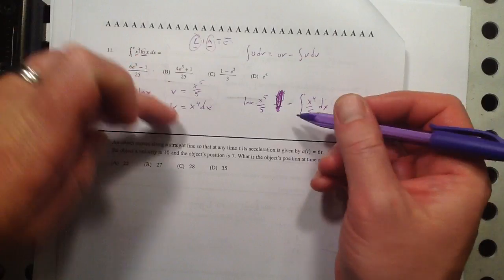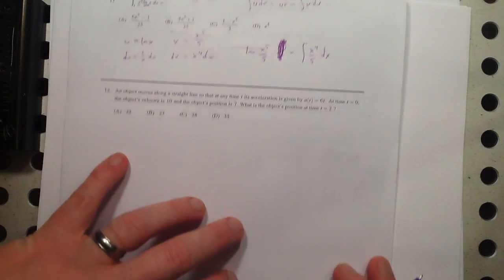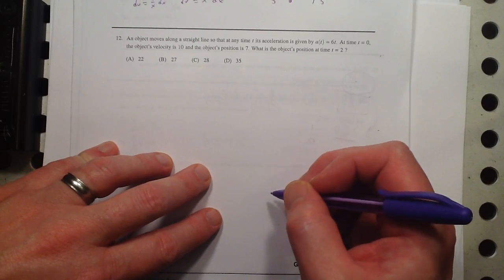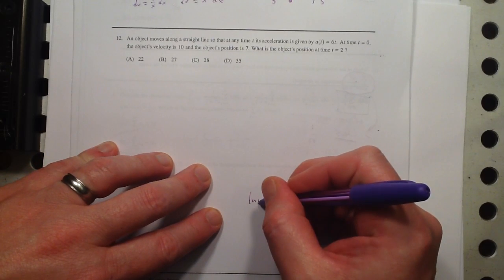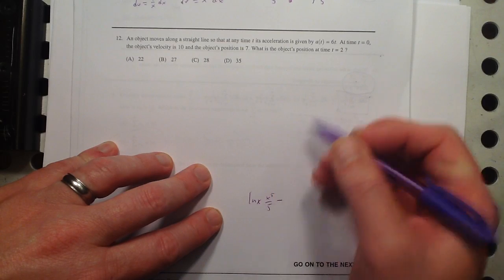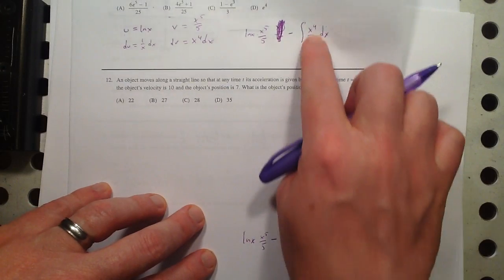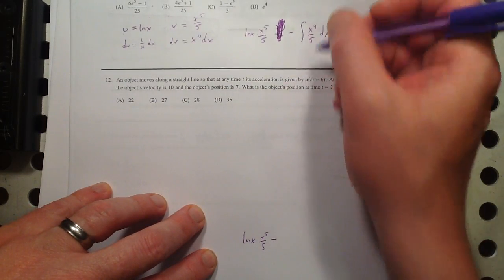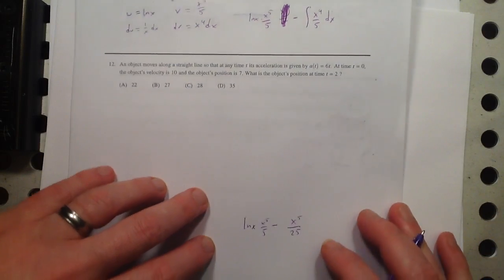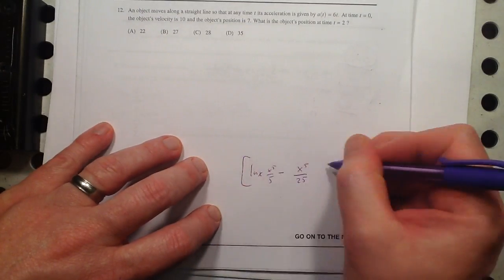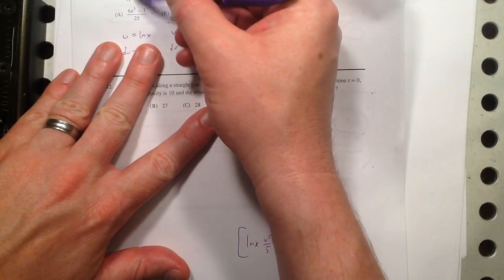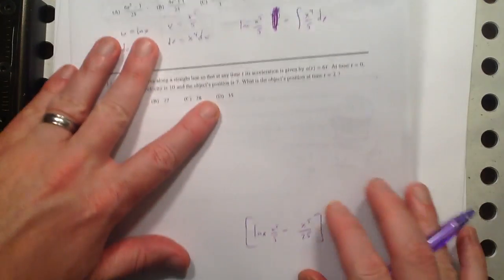And I'm going to move down here, borrow some of this space. So, sorry, you can't see what I have up there. I'm just going to recopy this, minus the antiderivative of x to the 4th over 5. Knock the exponent up by 1, divide by the new exponent. All right, and this is a definite integral. I'm going from 1 to, there it is, 1 to e.